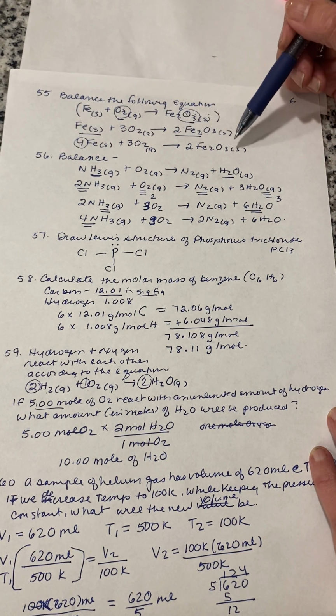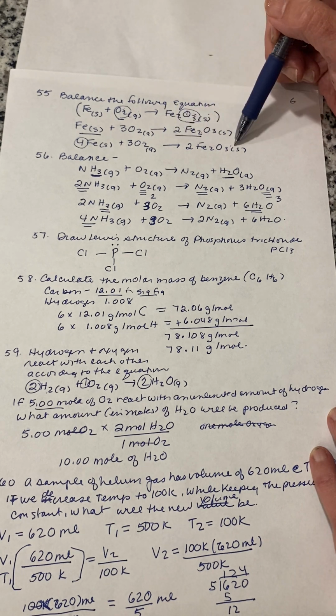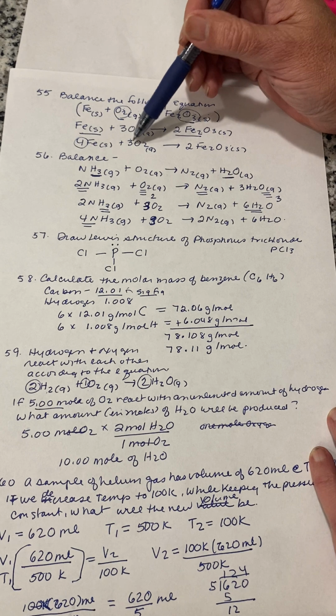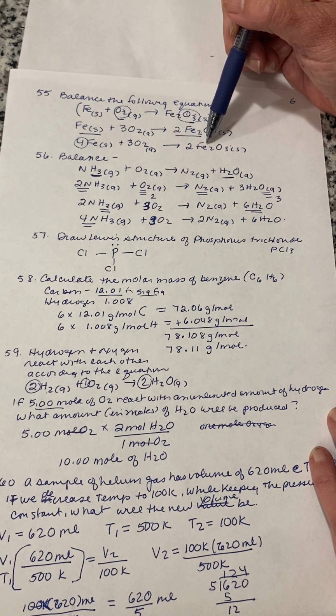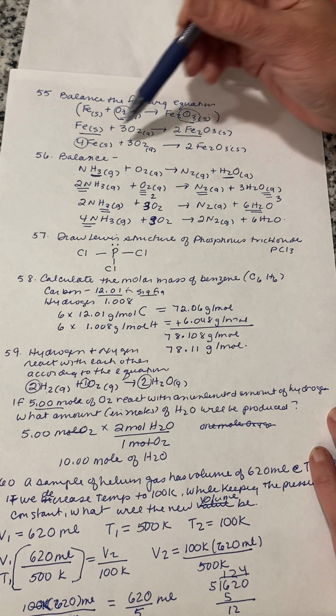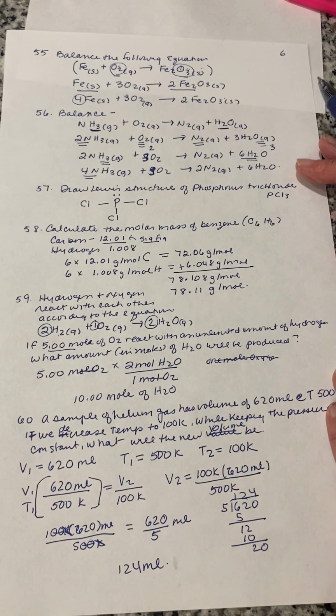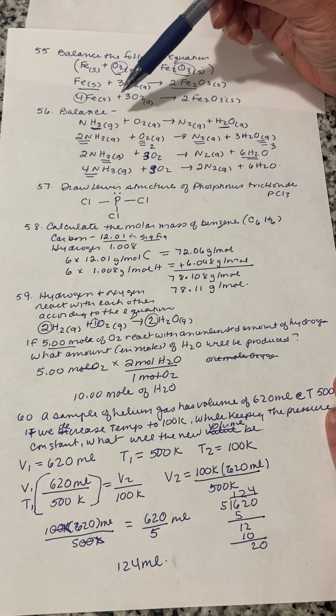And then I look here at oxygen. Is it the same? Yep. Oxygen is 6 on this side and 6 on this side. 3 times 2, 3 times 2. And then iron is 4 and 4 on this side. So let's balance the next one. And here you can see how I balanced it.